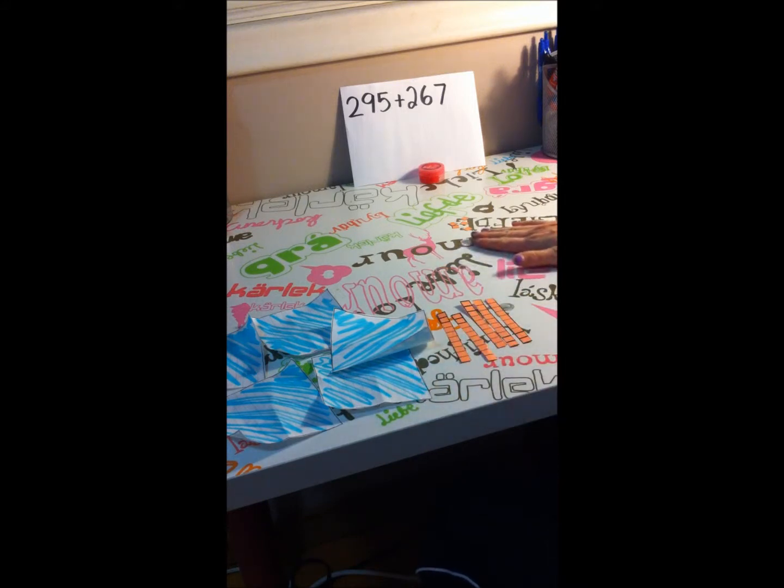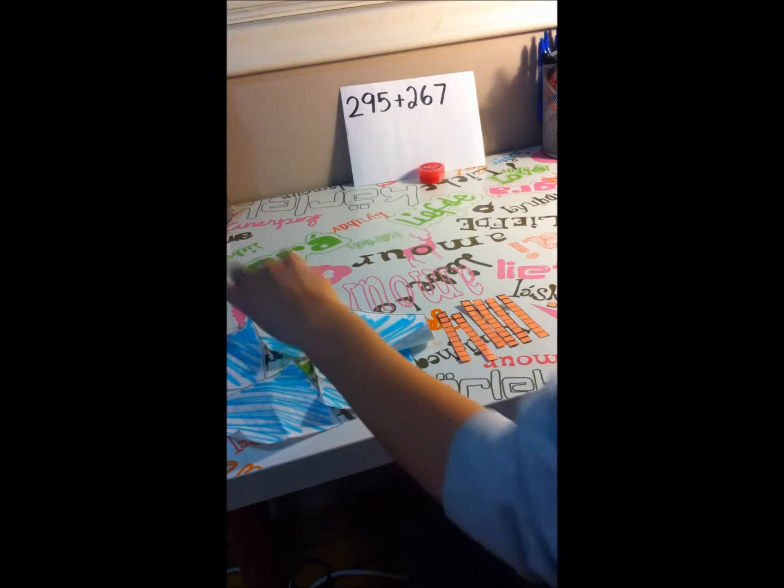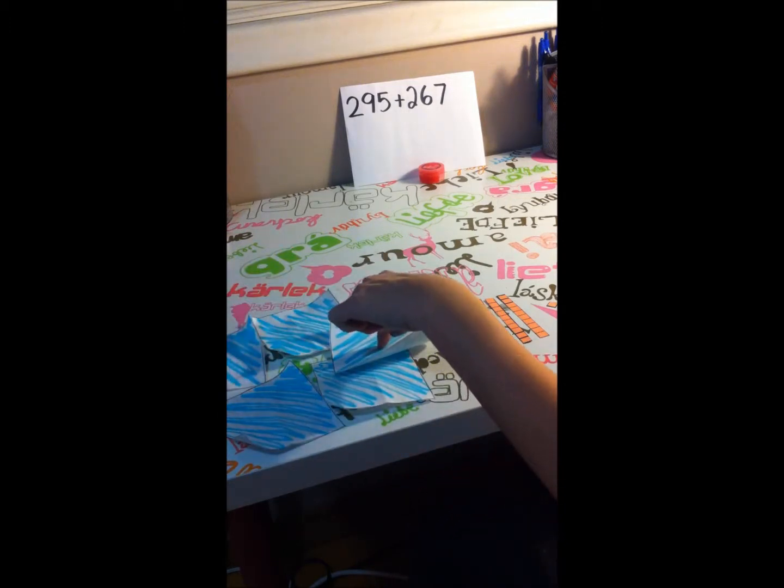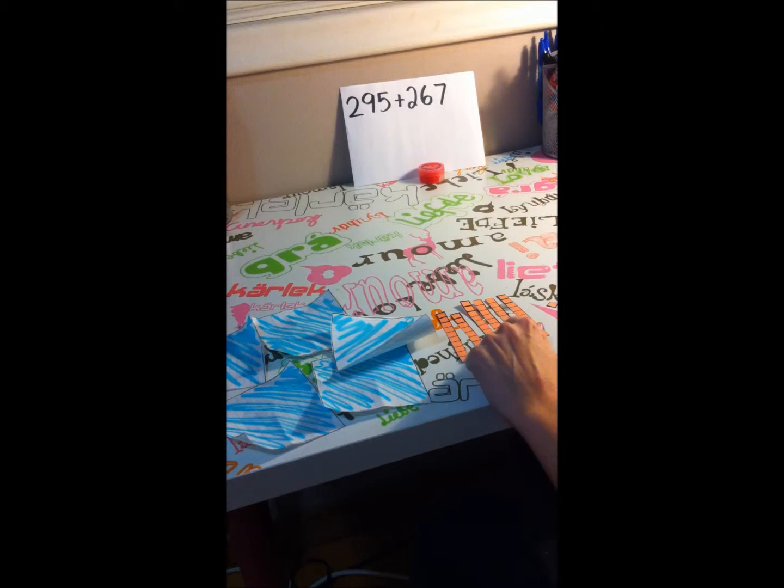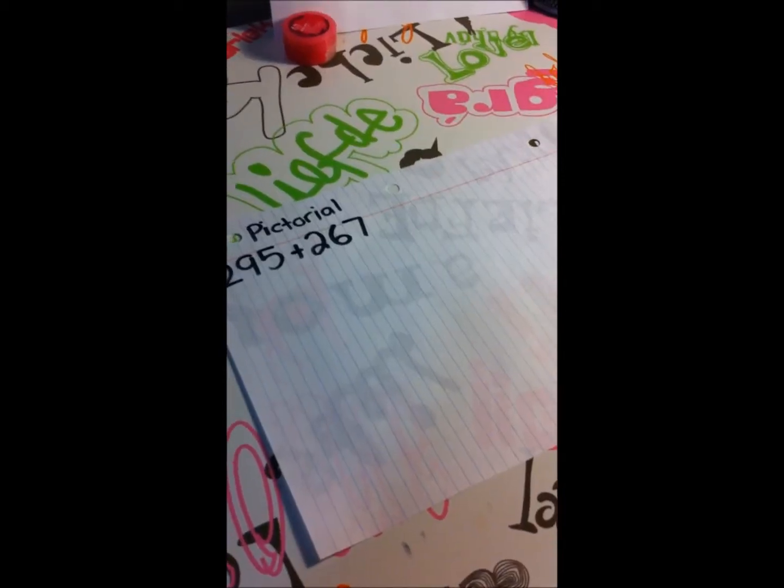So now, because we know 10 units equals a rod, we're going to count out and see if we can exchange it for a rod. And now we have 2 units left. And that would be our solution. We have 1, 2, 3, 4, 5 flats. We have 1, 2, 3, 4, 5, 6 rods and 2 units. So it would be 562.